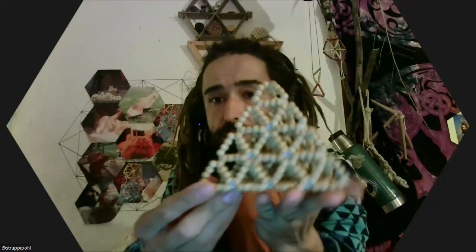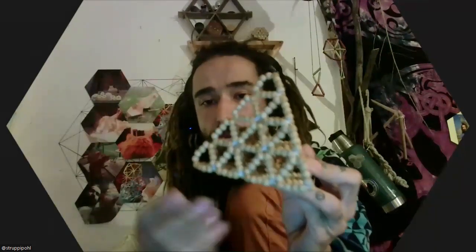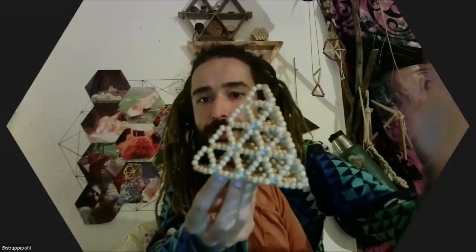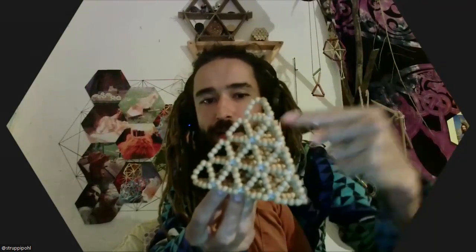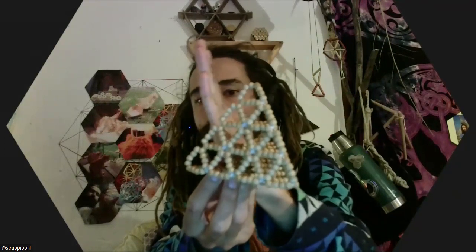This is a 1 frequency, 3 frequency, 4 frequency. And if we were to shift this plane out this way, we would grow it bigger that way. If we move the plane this way, we grow it smaller.